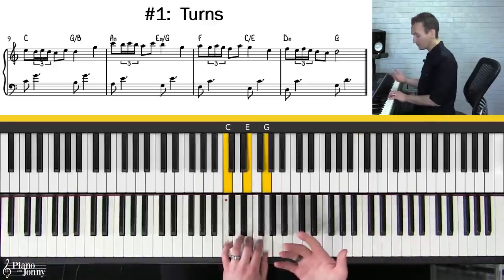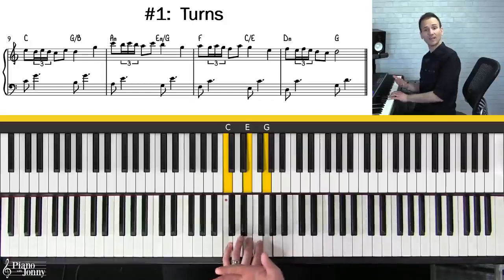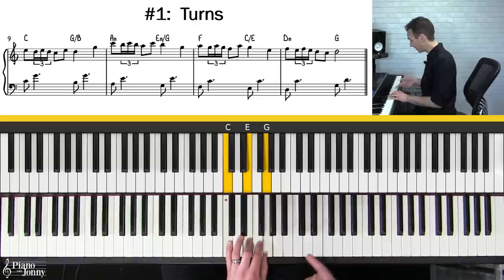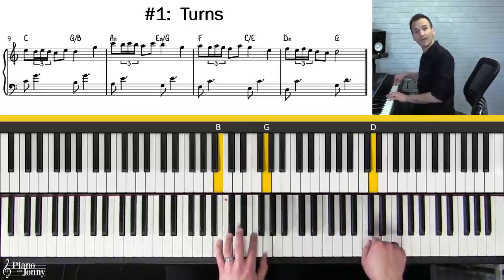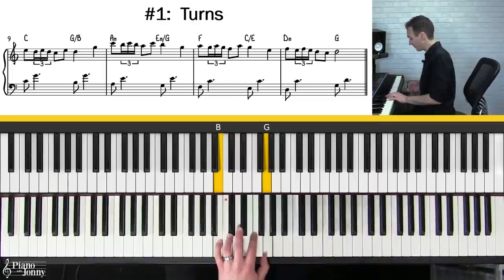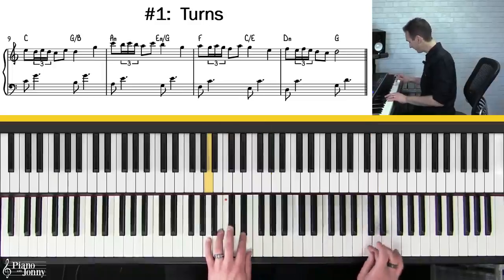And then what you can do is you can actually start improvising little lines using turns. So I'll give you a few examples of lines that you could create using turns. Check it out. Here's my line. Okay. Now I can do this on another note from the scale. Maybe I'll do it on the C.